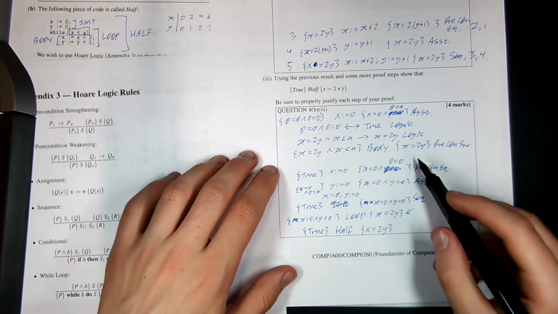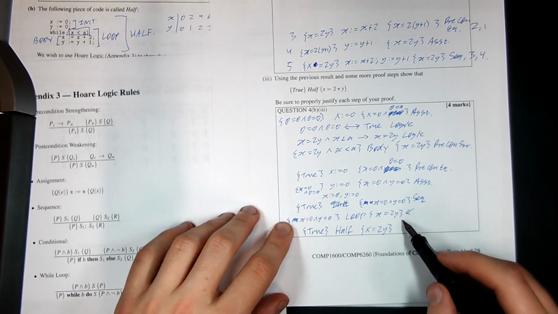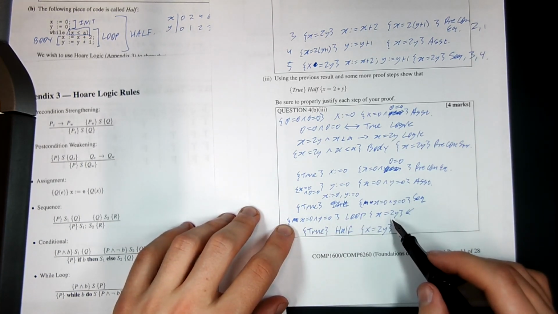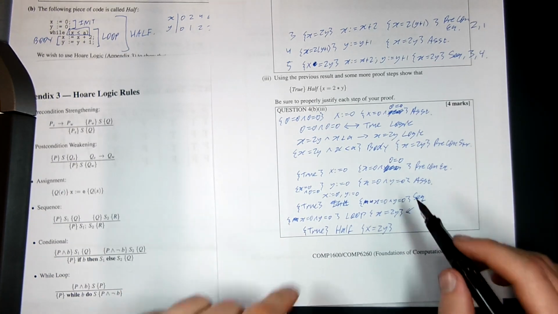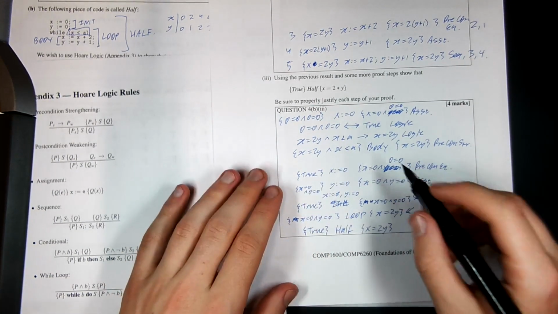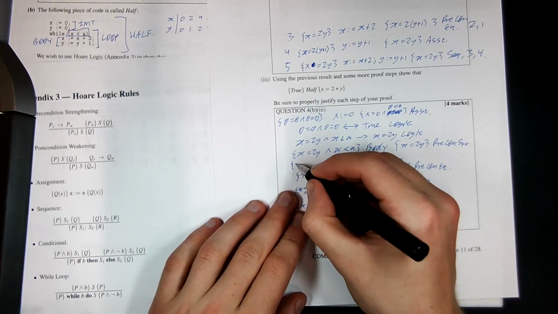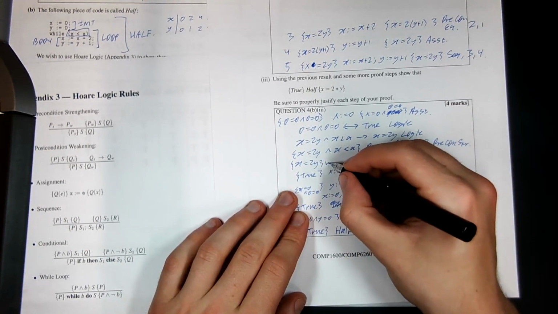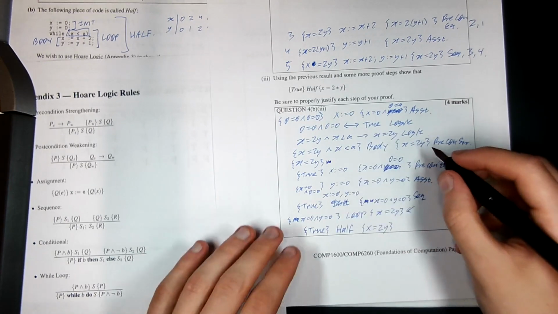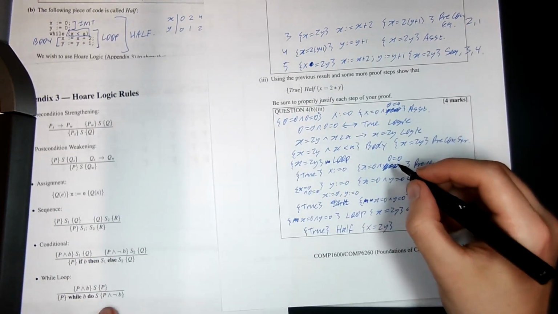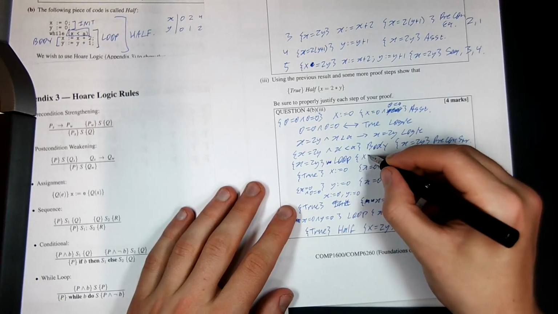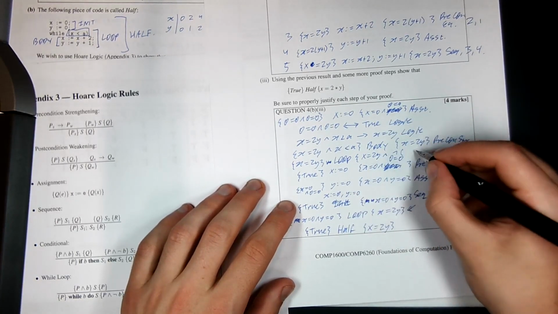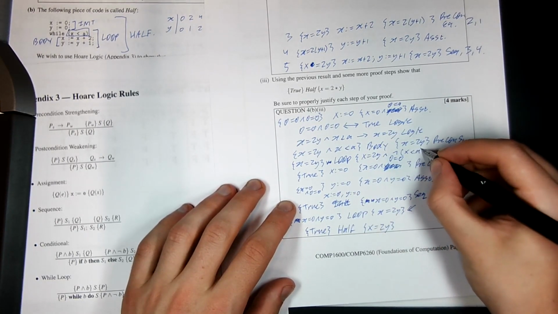Okay, now how am I going to get from here down to here? I can't immediately. So let's just use the while rule and see what happens. So we're going to get P, x equals 2y, while B, so while B do S, that's going to be loop. And then we get P and not B afterwards. So x equals 2y and not B. So x, it's false to say x is less than A. That's by the while rule.